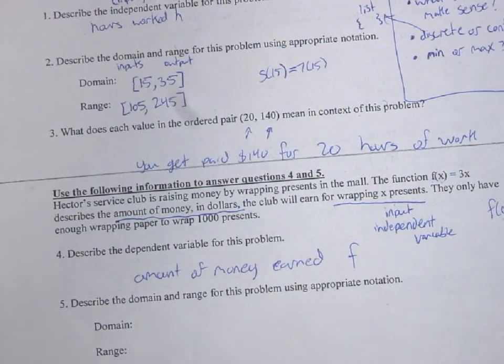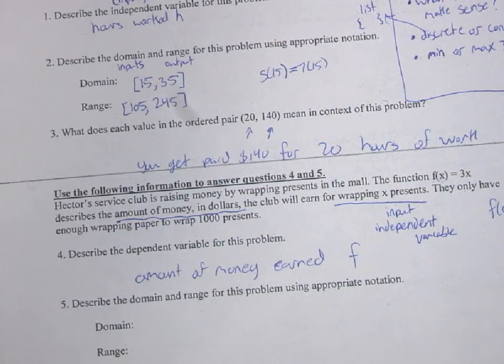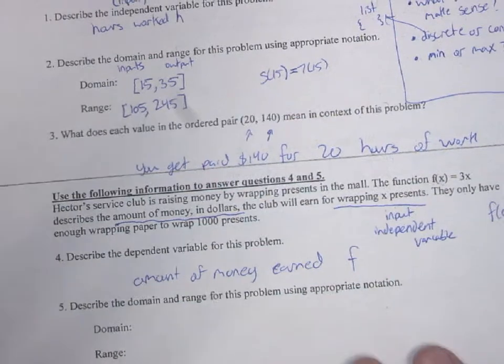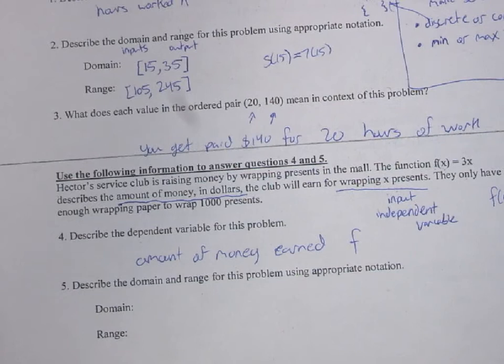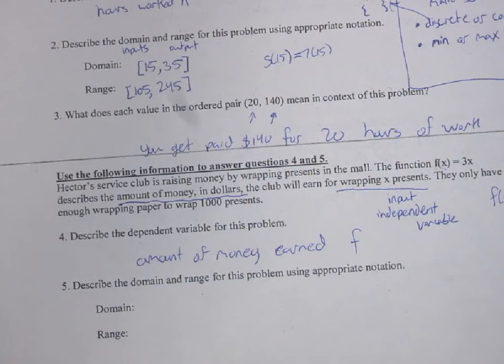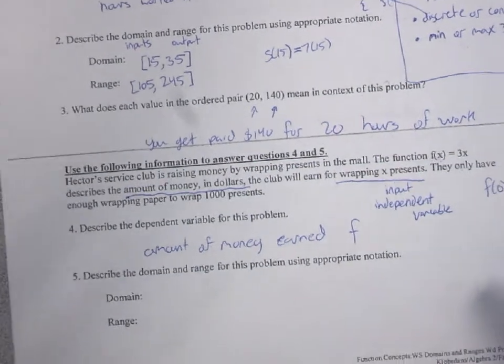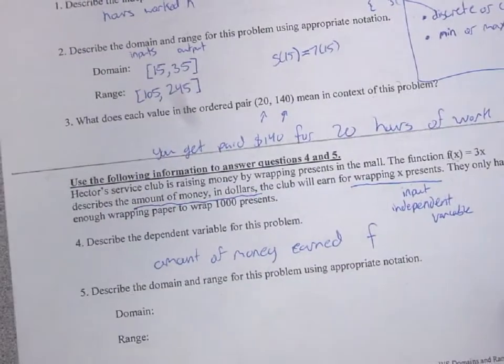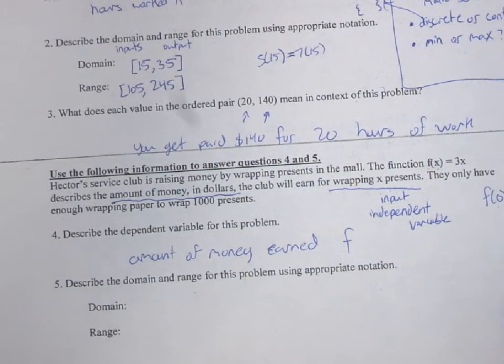Now, if your service club is raising money, then hopefully you're going to get some presents to wrap, but it's possible that nobody comes in and you get 0 presents. So sometimes, depending on the context, you might include 0 or you might not. In this case, I think there's an argument either way to say, yeah, I should include 0 or yeah, I shouldn't. And I think for me, I'm just going to go ahead and include 0 for that case where we might not get any presents to wrap.